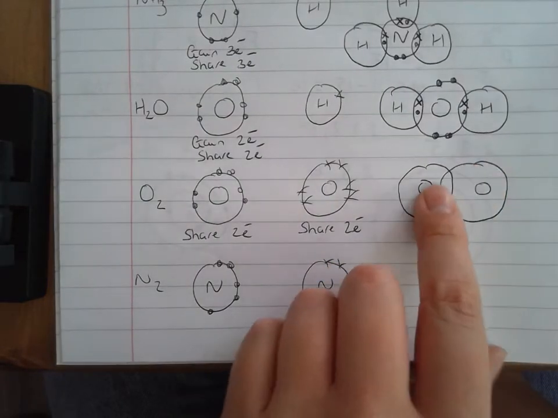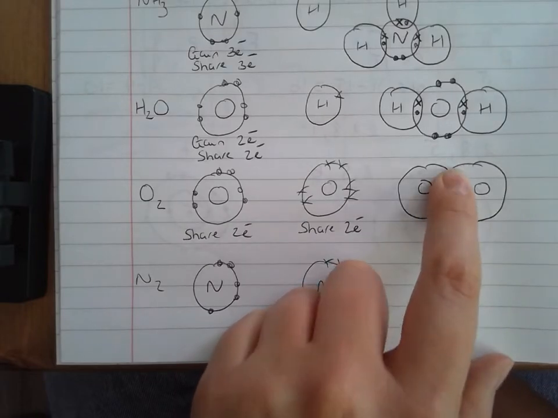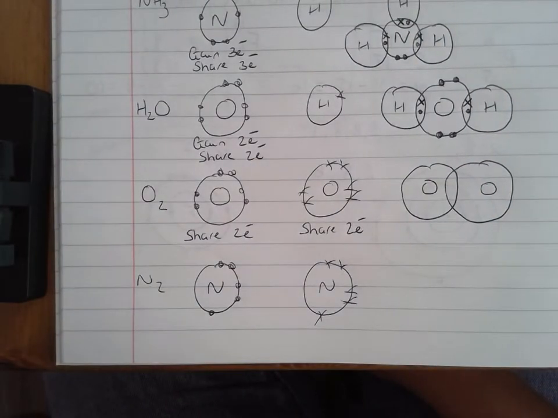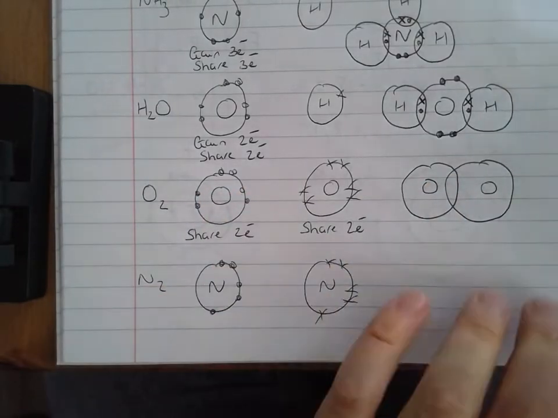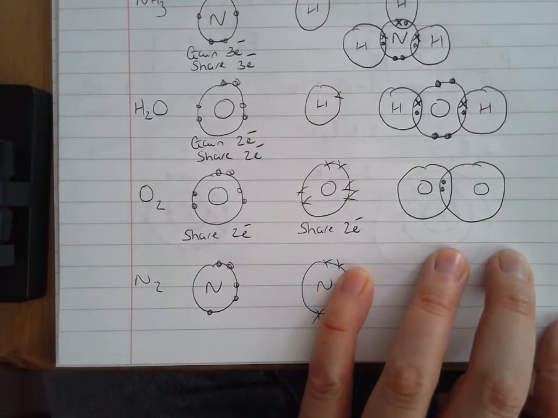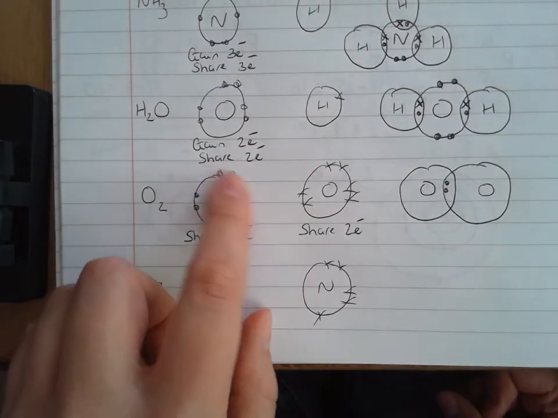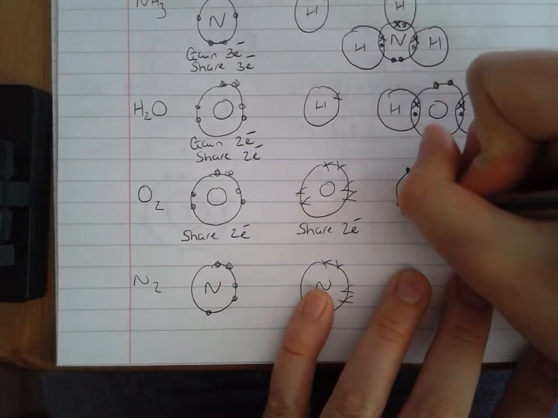If I come down here, this oxygen on the left only has one sharing space. It's got 2 electrons that it wants to share, but there's only one sharing space. That means I need to put both of its electrons into the same sharing space, 1 and 2. The other 4 electrons it has, it doesn't share, and I draw them anywhere on the outside.